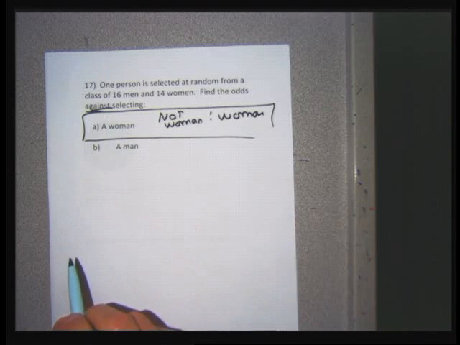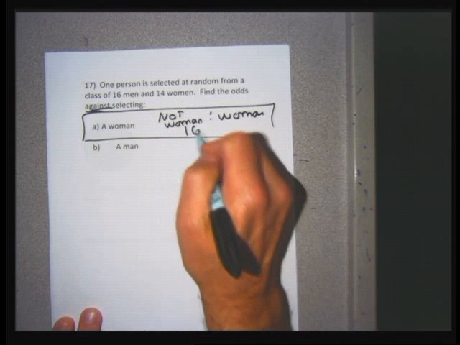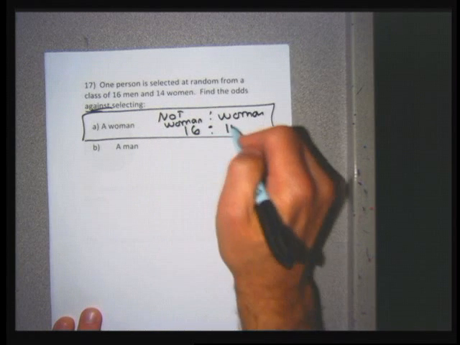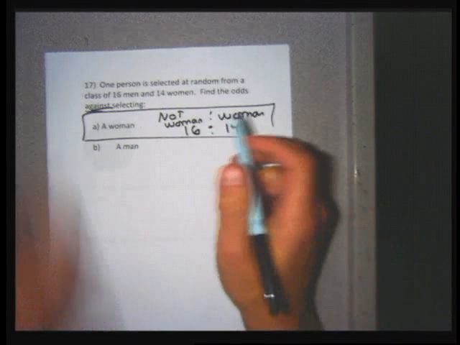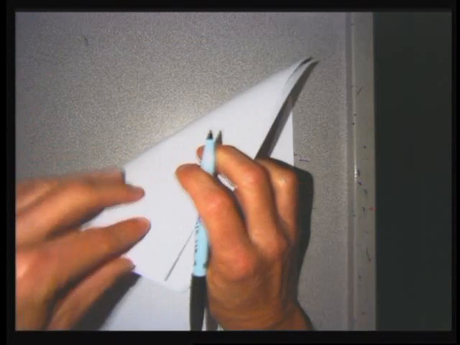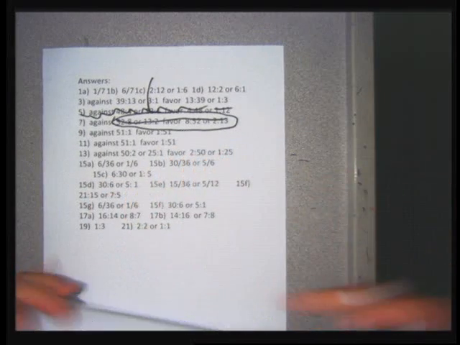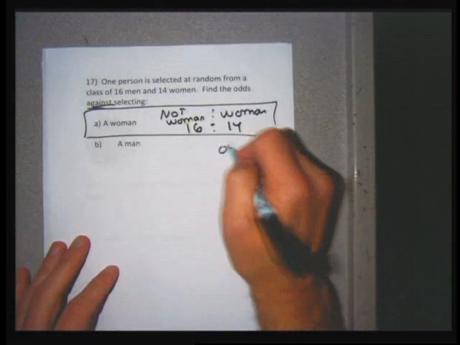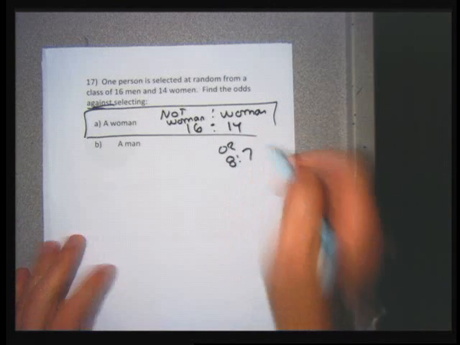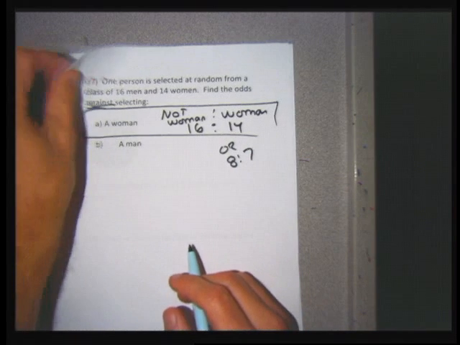And then how many people in the class aren't women? Well, the 16 men aren't women. And how many are women? The 14 are women. And I probably reduce that, so hopefully I have a reasonable answer back here. So on number 17A, or 16 and 14, then I reduce that to 8 and 7, and that's completely fine. So hopefully you can do part B with that as an inspiration. And maybe you could have done part A without me even doing it for you.